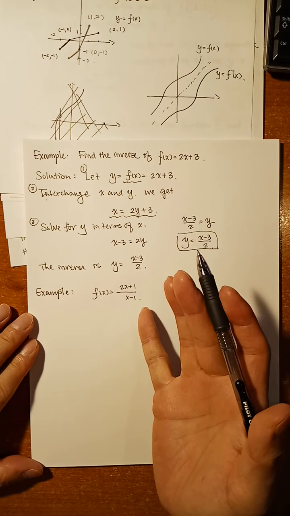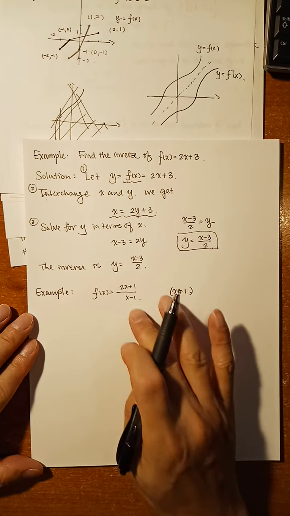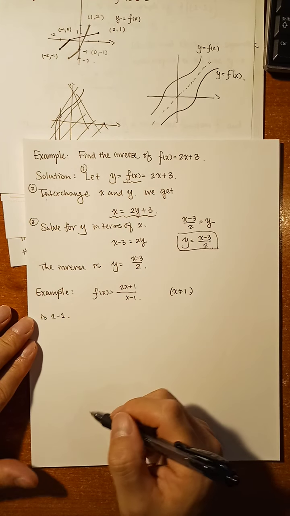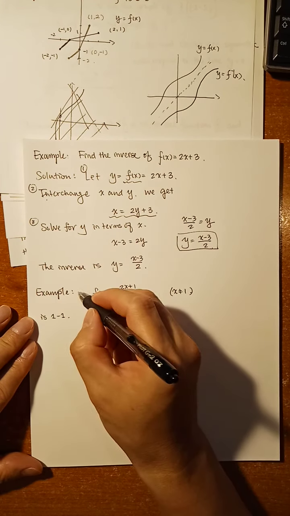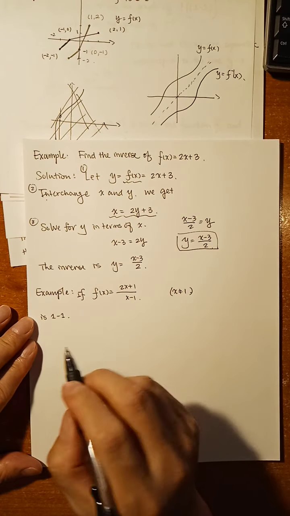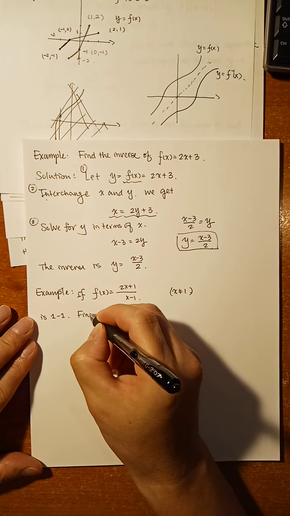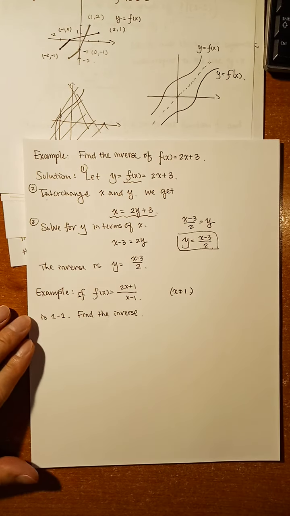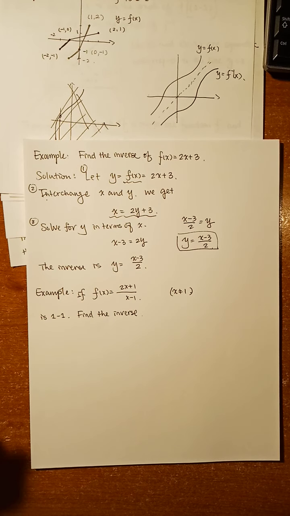So far we don't prove anything. We just assume f(x) is 1 to 1. Let's put, if f(x) with this formula and this domain is 1 to 1, find the inverse.